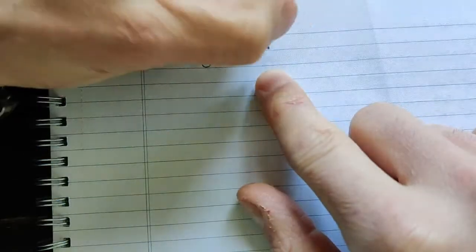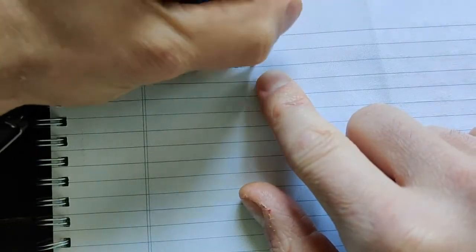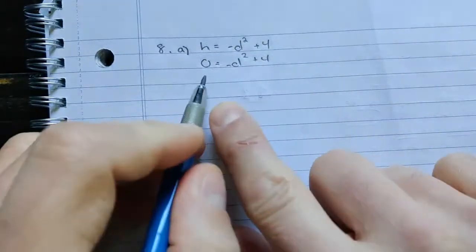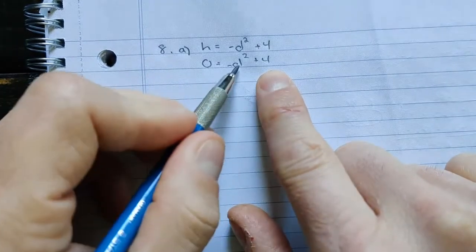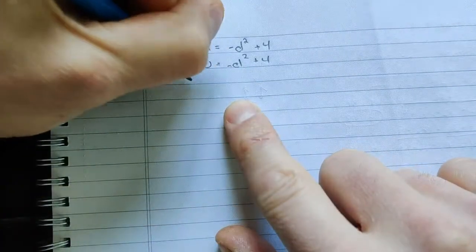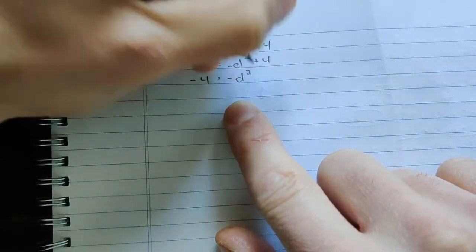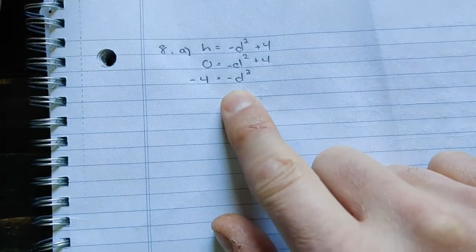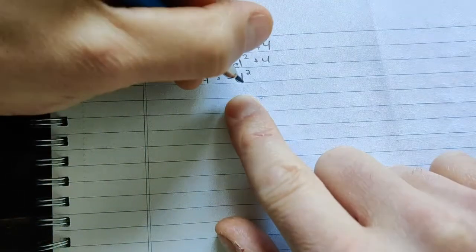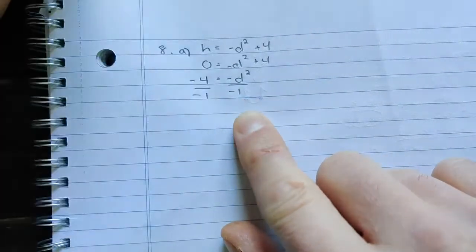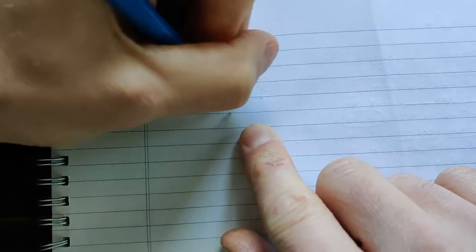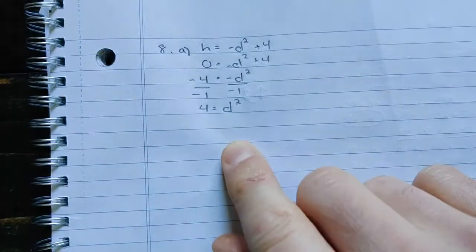So in this case, what we're going to do is we're going to rearrange this to solve it. So I'm going to take this plus 4, move it to the other side. So I get negative 4 equals negative d squared. I'm going to get rid of the negative 1. I'm going to divide both sides by negative 1. And I'm going to get 4 equals d squared.